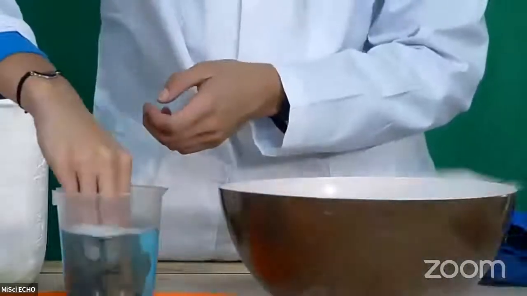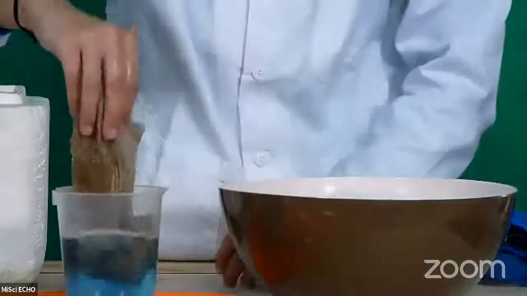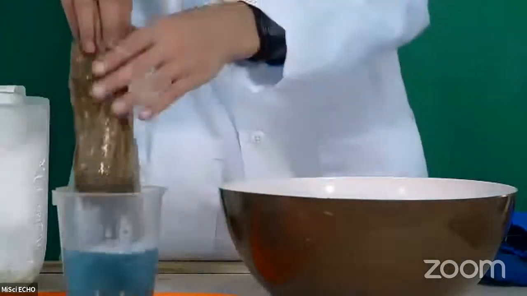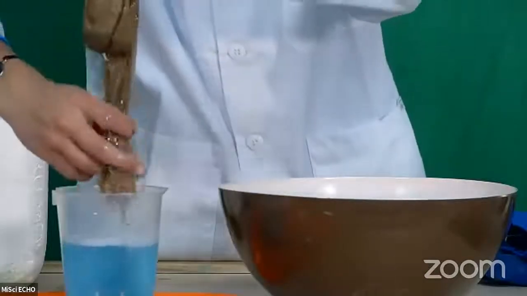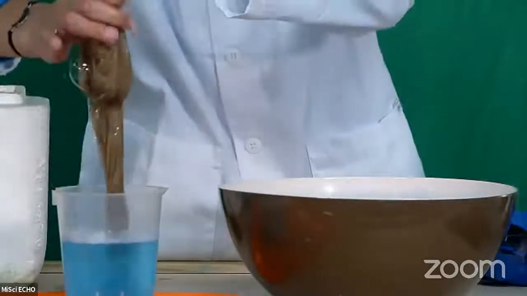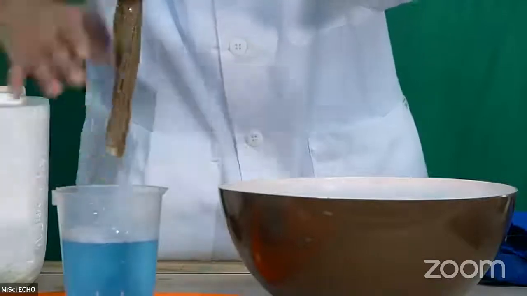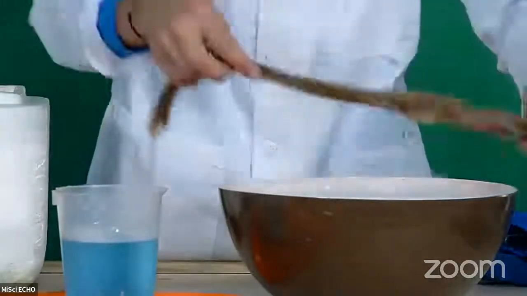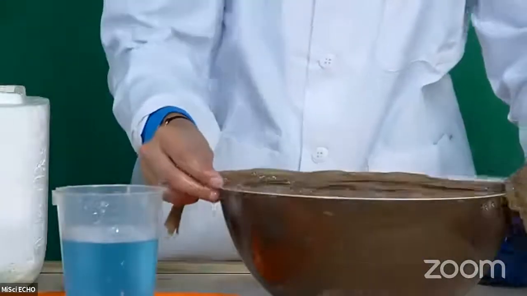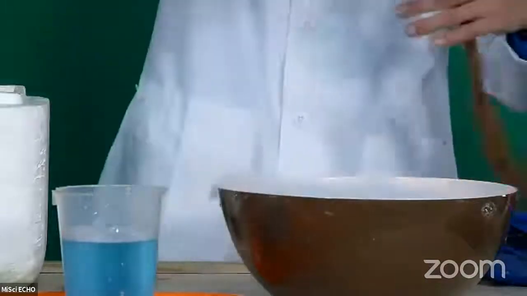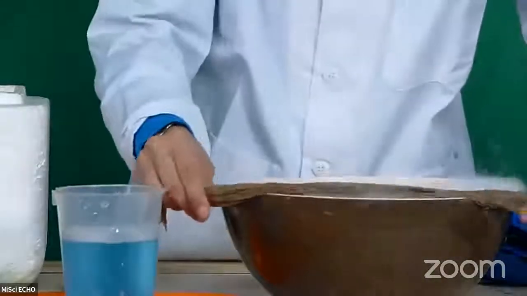dip the whole thing down inside our beaker of soapy water. Then we're just going to pick it up and let all of that excess liquid drain off of our paper towel here. And we're going to use this kind of like a sheet in order to try to trap the gases inside a bubble. And this takes a little bit of practice, but bear with me here.